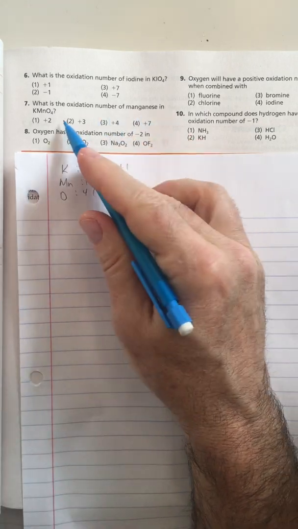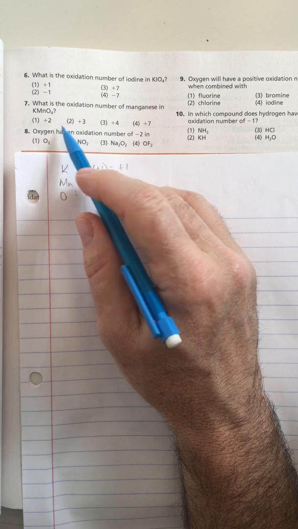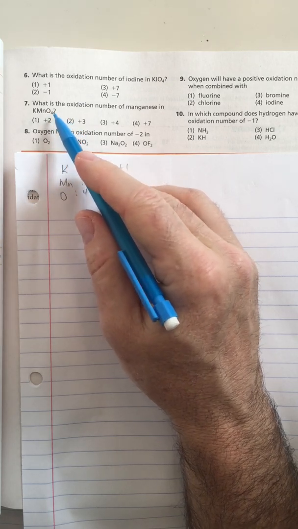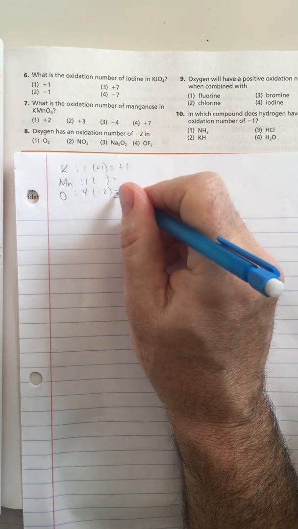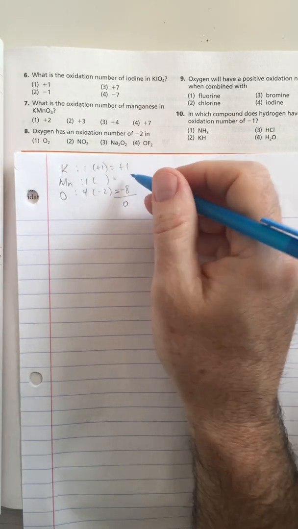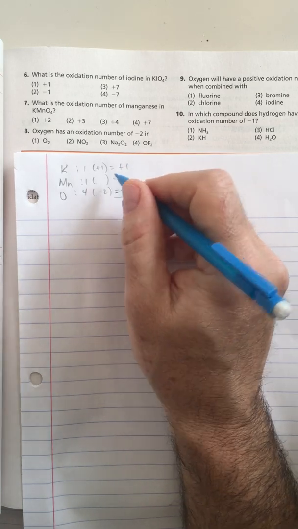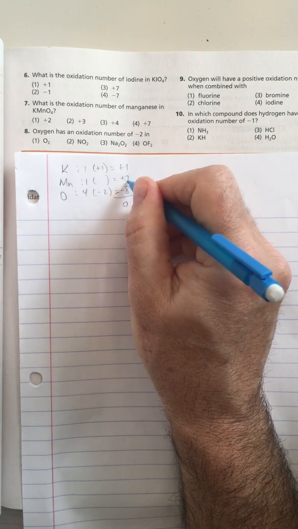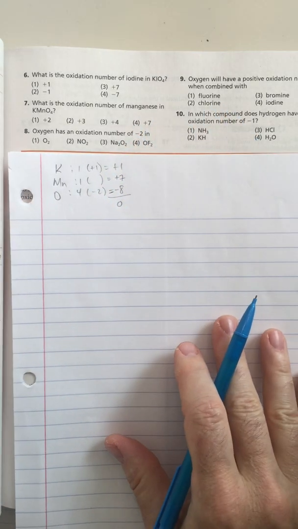What does my total have to be here? Well, this is a particle that is a compound. It's not an ion, it's a compound. So the total here is going to be 0. So -8 and +1 is a -7, and in order to make it 0, we have to have +7. So the answer here is 4 for number 7.